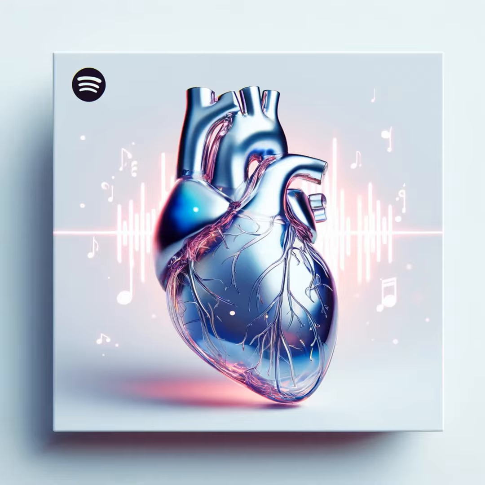Atrial fibrillation with rapid ventricular response refers to the same phenomenon but with a ventricular response rate exceeding 110 beats per minute. Let's take a listen to atrial fibrillation with rapid ventricular response.